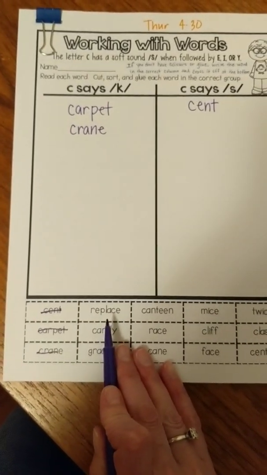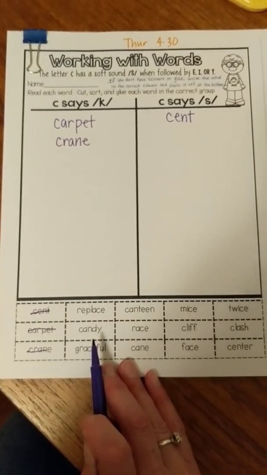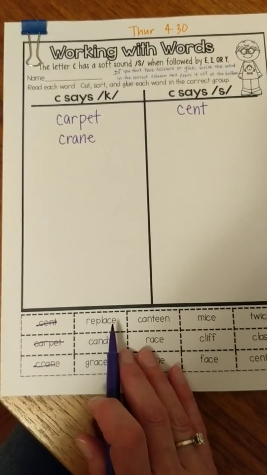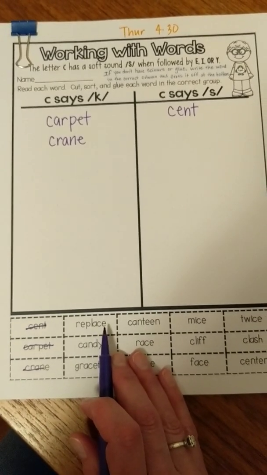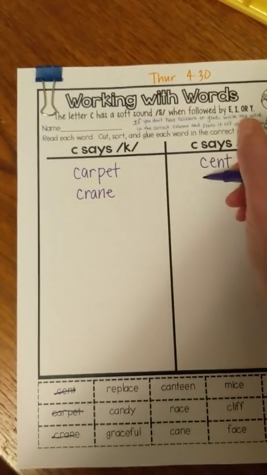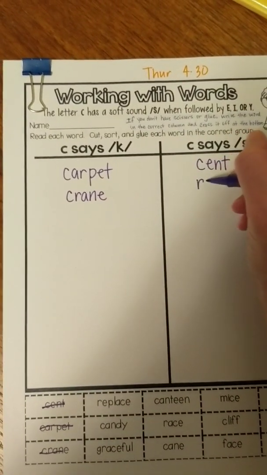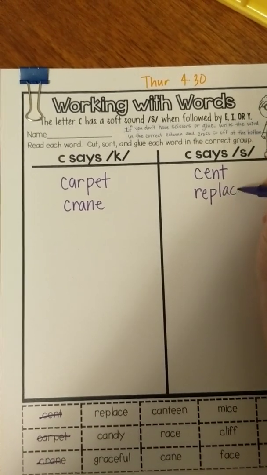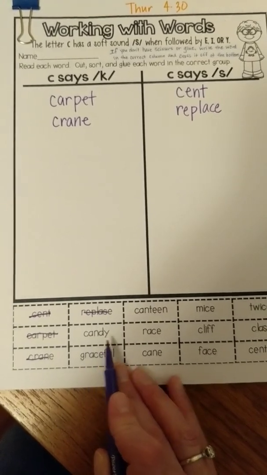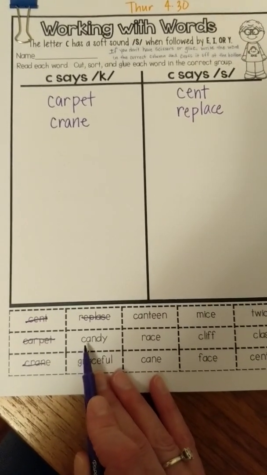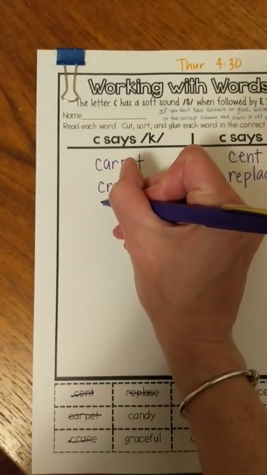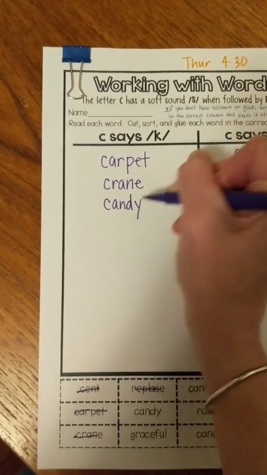Let's look at maybe two more, or maybe we'll do this little row here and then I'll have you do the rest of them on your own. So I have replace. Well, I'm looking at my C, and after my C, I see that E, and I hear replace. So that C is making its S sound. So I'm gonna write replace over here, and then I'll cross it off. Now I've got candy. Well, here's my C. When I look after it, I have an A. So that's making its K sound. So I'm going to put candy over here.